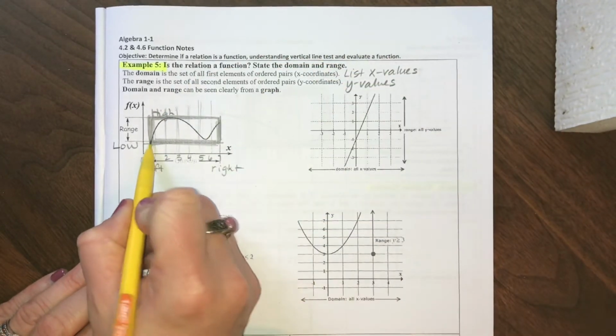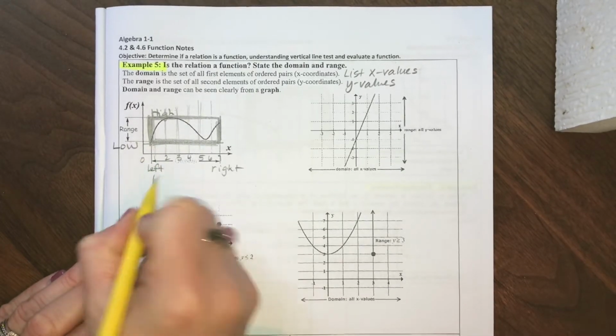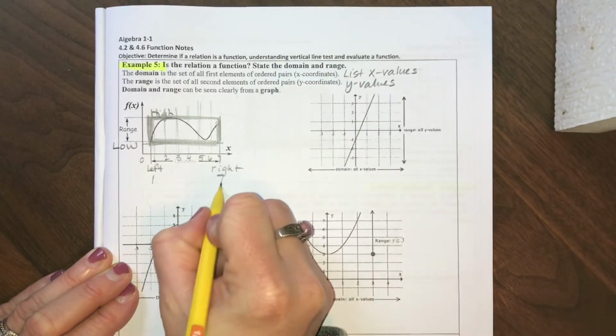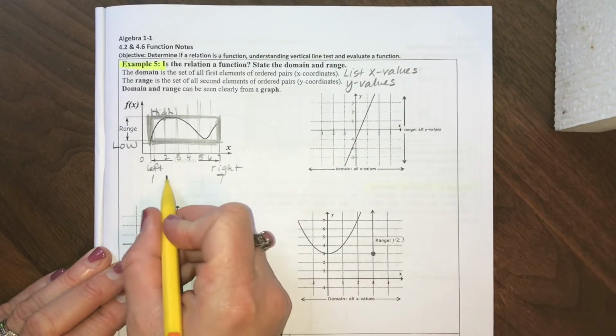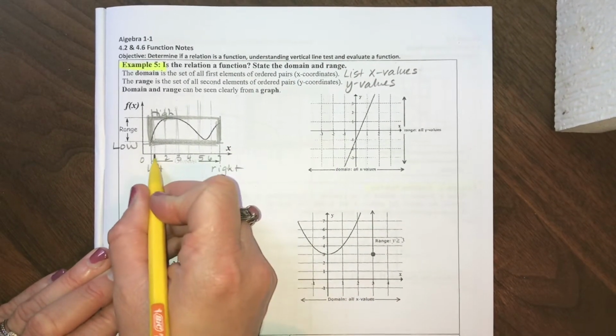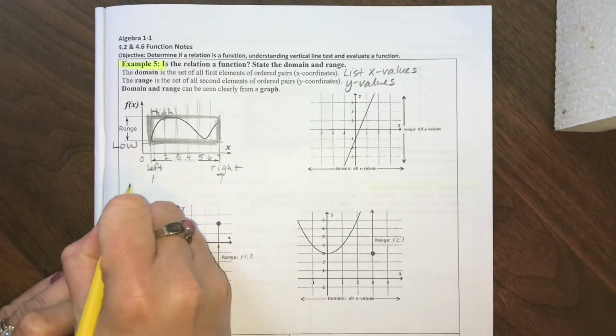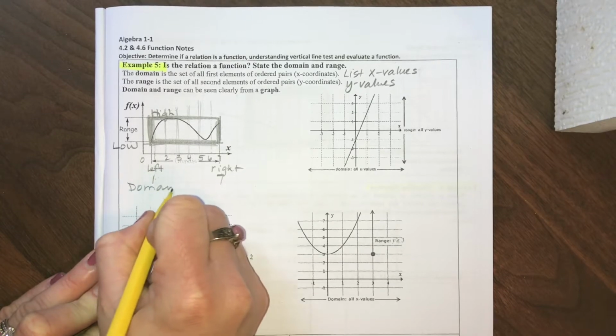And so the leftmost starting point of my graph would be an x value of 1, and where it ends on the right would be an x value of 7. So the graph spans, on my x-axis, from 1 to 7. This is how you would write the domain.